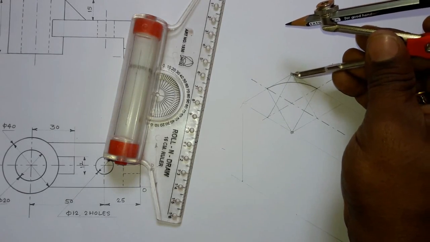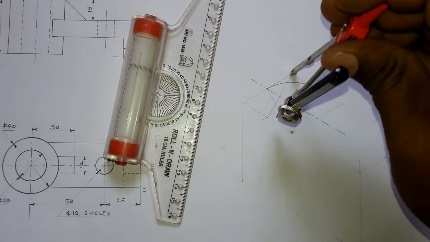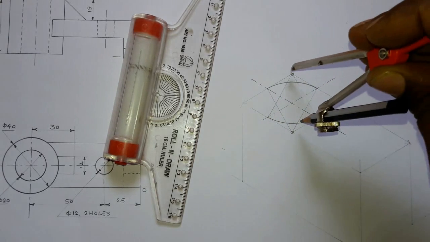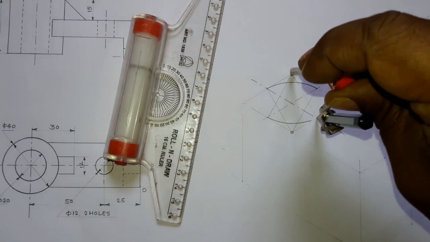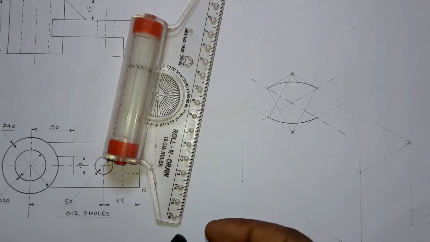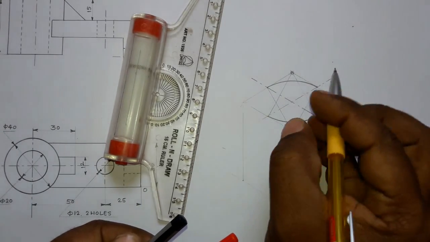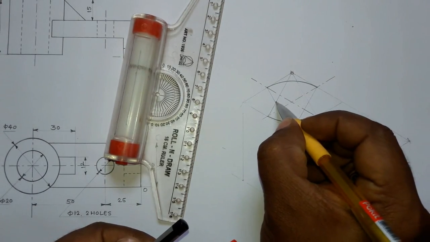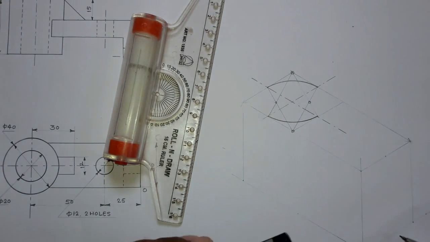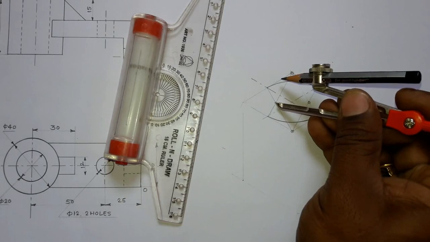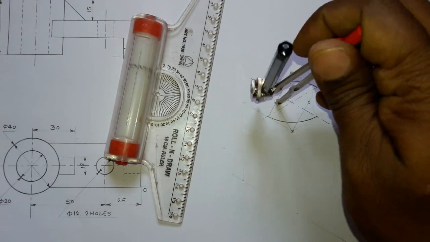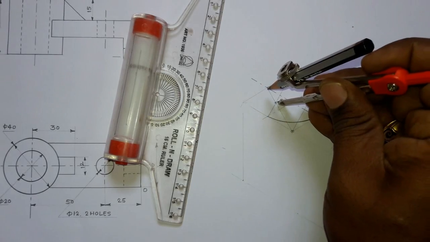Then by using this as a center and this much as a radius, this is a curve. The other two centers are this one, this one. So use this center and this much radius. Check whether it is correct or wrong.